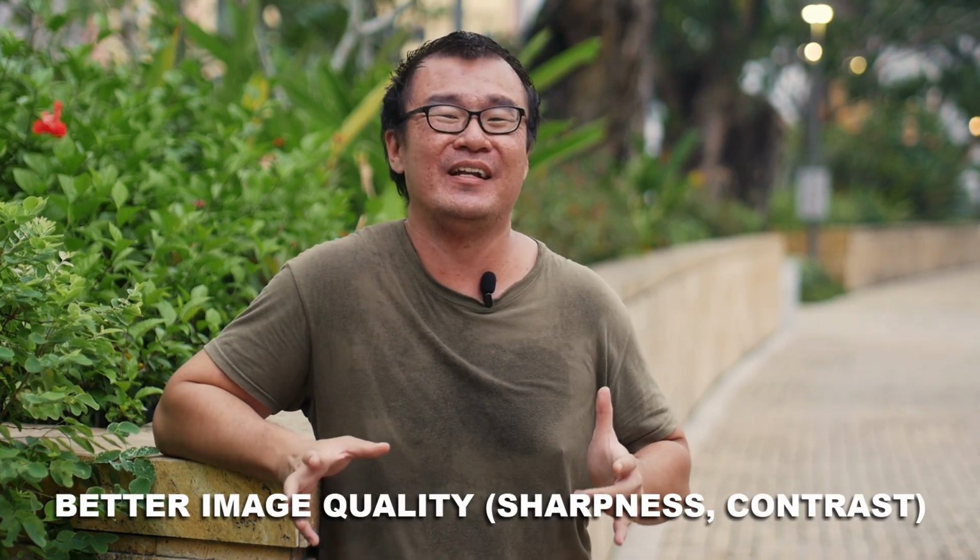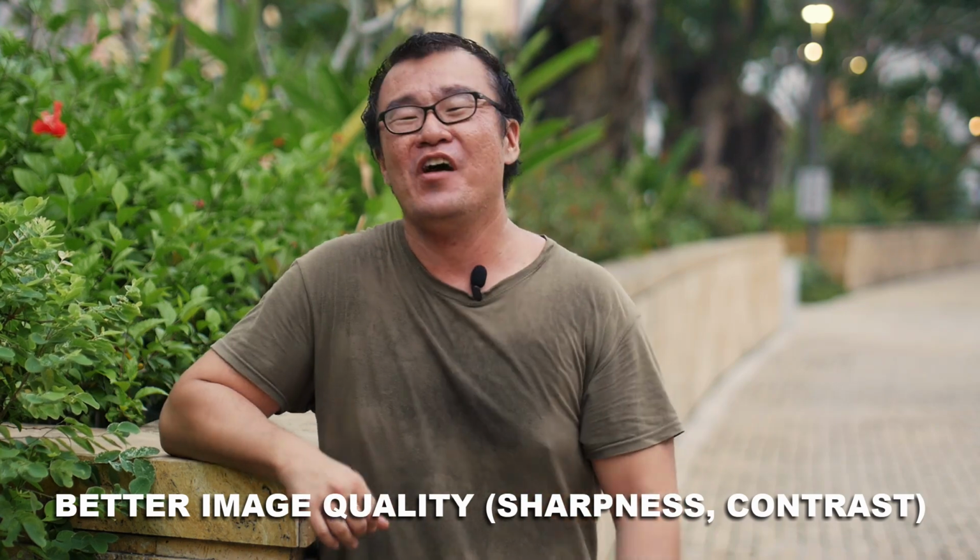The next reason, everything that the Olympus 25 F1.8 can do, the F1.2 version can do better. I'm talking about image quality in terms of sharpness, chromatic aberration control, and everything else. The contrast, how the image is rendered, the quality of the blur, the bokeh, everything is just better in the F1.2 version.